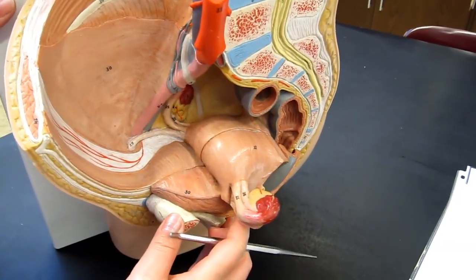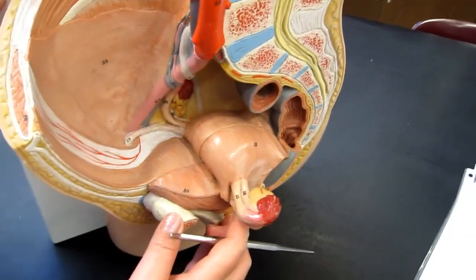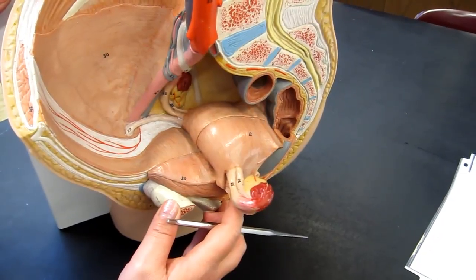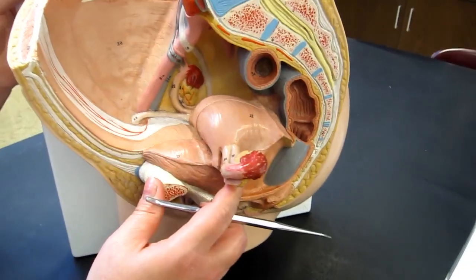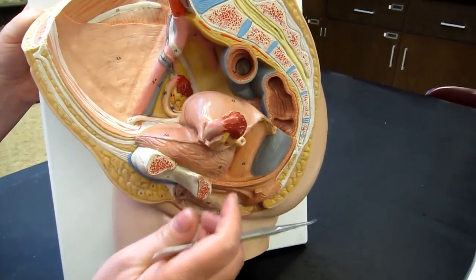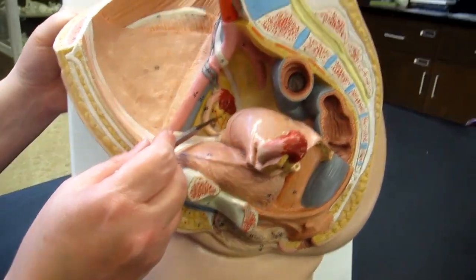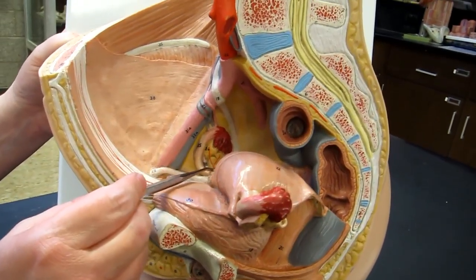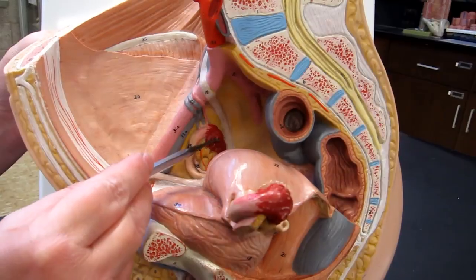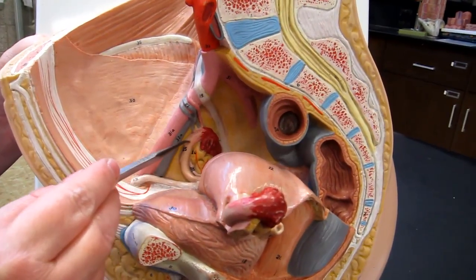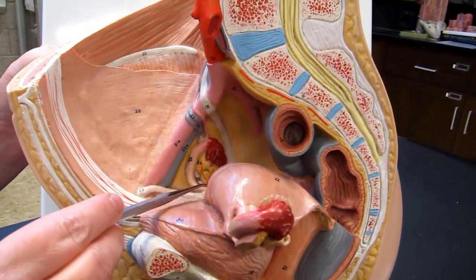The ovarian ligament is then holding the ovary to the uterus and kind of holding everything in place. We can see this on the other side too: here's the ovary, the ovarian ligament, here's the fimbria, and here's the uterine tube.